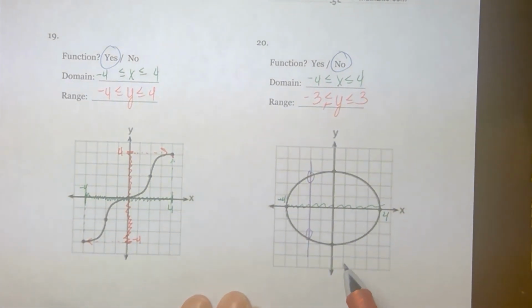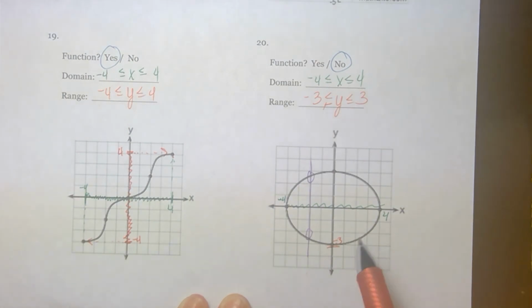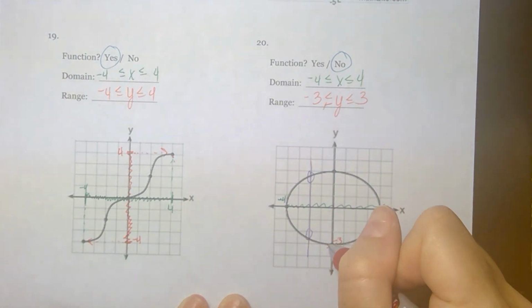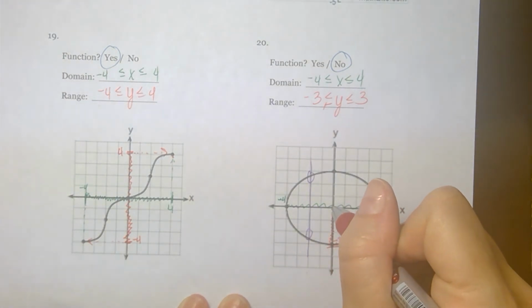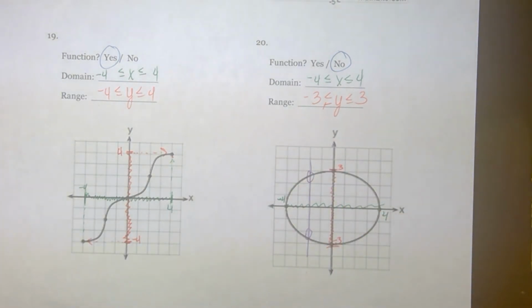For the range of this function, I start down here at the negative values on the y-axis. I work my way up, and I see my function first starts here where y is -3. And my function exists for every y value until I get to +3. And then I don't have any more above that. So those are the limits on my range.